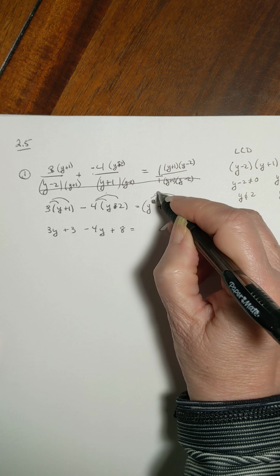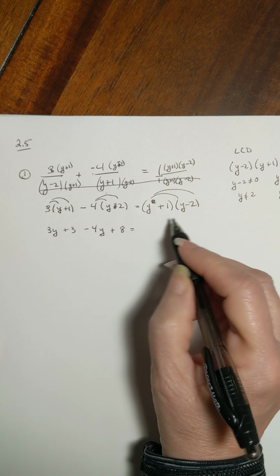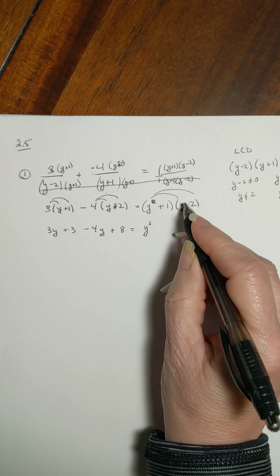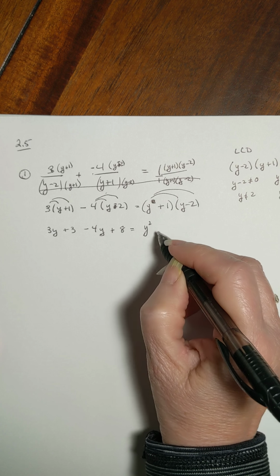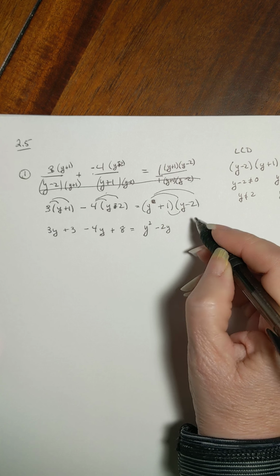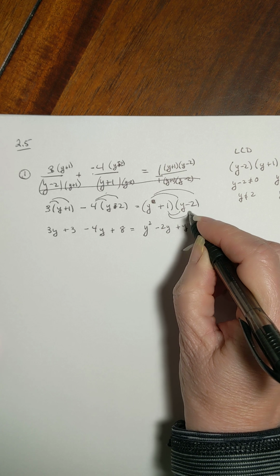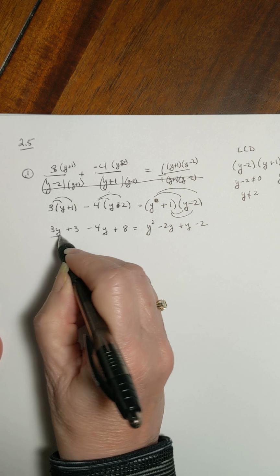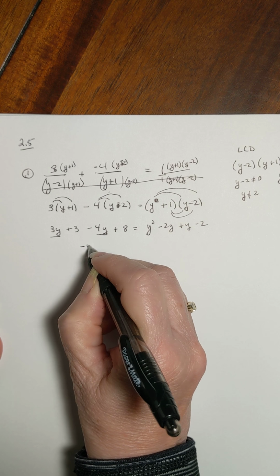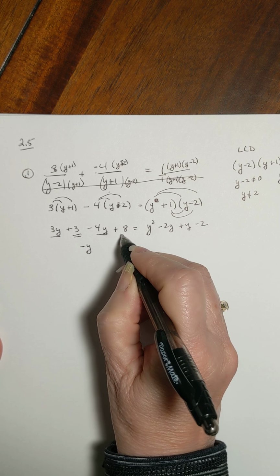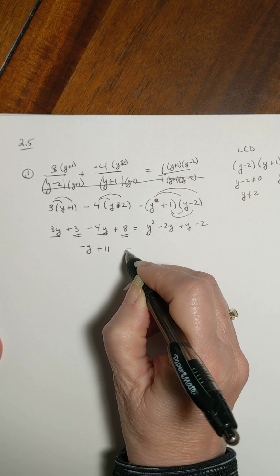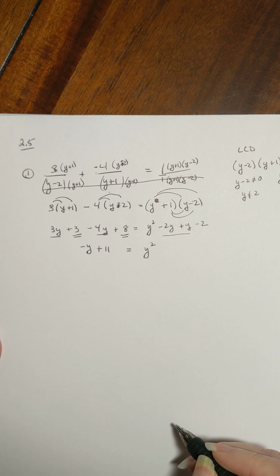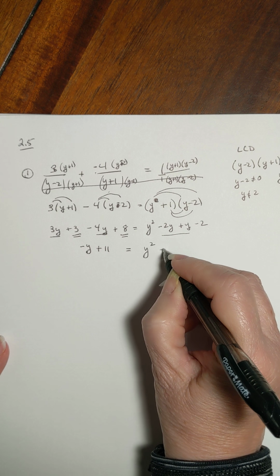And then I'm going to multiply the y times both. So I'm foiling out here. So y times everything, then 1 times everything. So y times y is y squared. Y times negative 2, negative 2y. Y times 1, y. And then 1 times negative 2, negative 2. Now combining my like terms, 3y minus 4y gives me negative y. And 3 plus 8 gives me 11. And then here, the only two that I can combine is the minus 2y and the plus y, which would give me minus y.